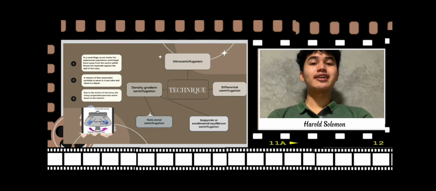The next technique is differential centrifugation. It is a common procedure in microbiology and cytology, useful to separate certain organelles for further analysis of specific parts of cells.